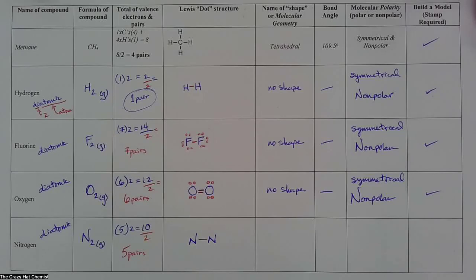Then we're going to place electrons as non-bonding lone pairs of electrons on the outside atoms. So I have 5 pairs. I've used up 1. I have 4 left. So that's 1, 2, 3, and 4, just like that. So let's just verify and count 5 pairs. That's 1, 2, 3, 4, and 5 pairs.